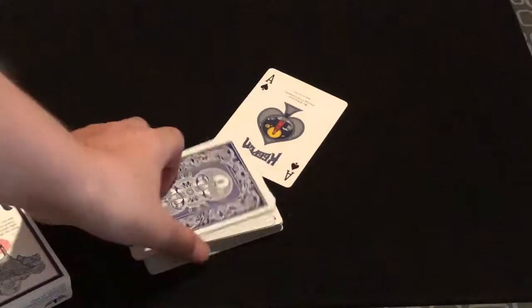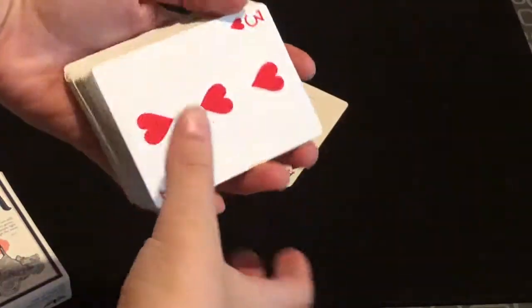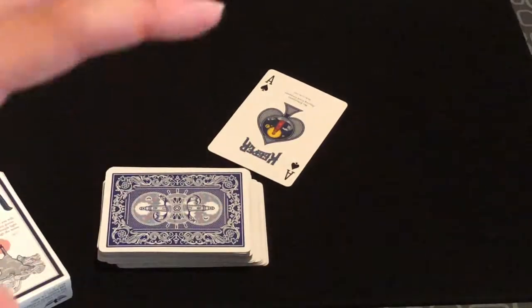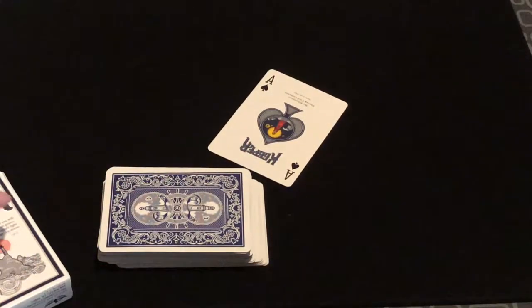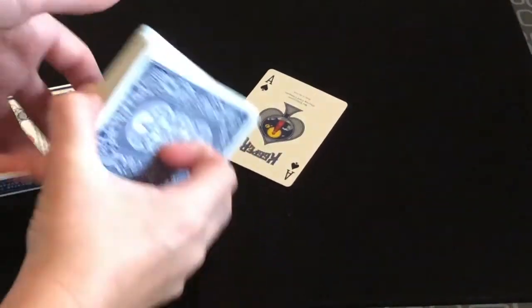So, this trick is, I'd say, more on the intermediate / beginner side, it doesn't require that much. And you don't have any setup either, which is the best thing.